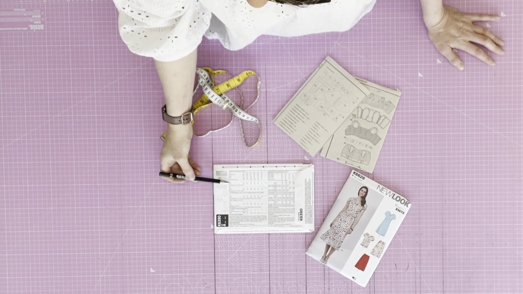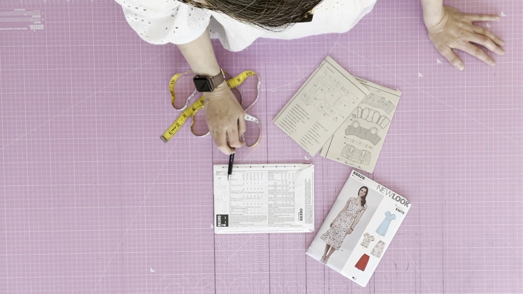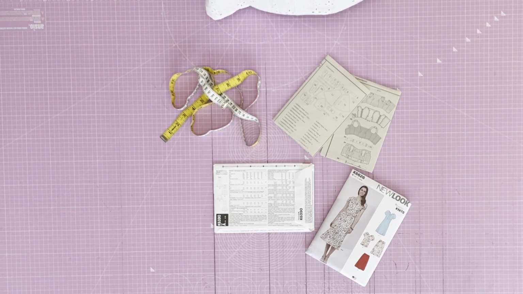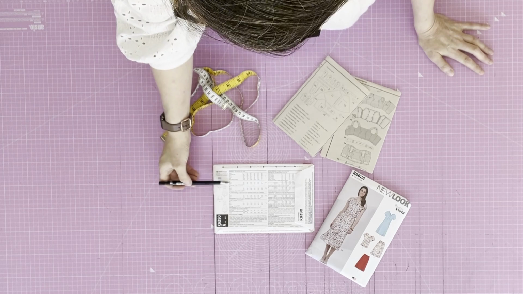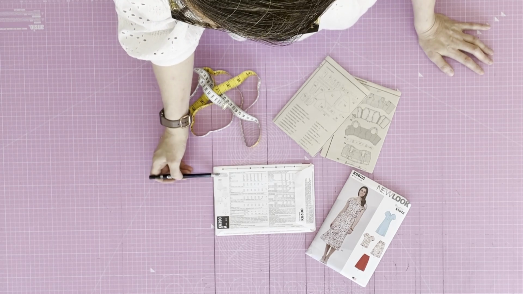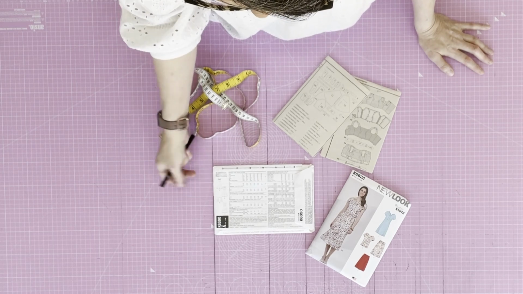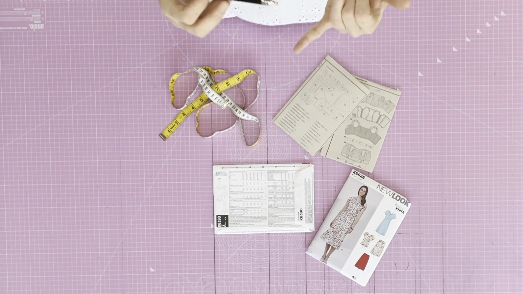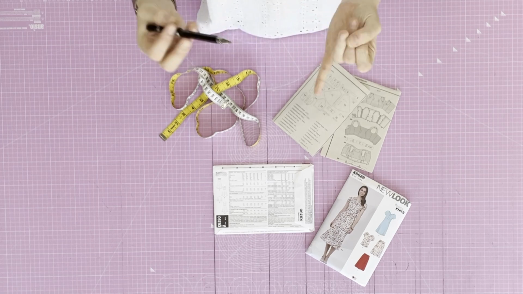The chart will outline how much fabric you need based on the width of fabric that you want to purchase. Now, one thing that is worth noting is that this doesn't take into consideration any pattern design or any nap that a fabric might have.